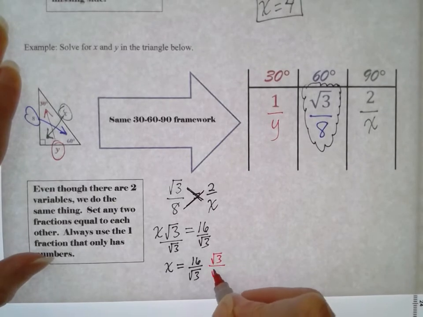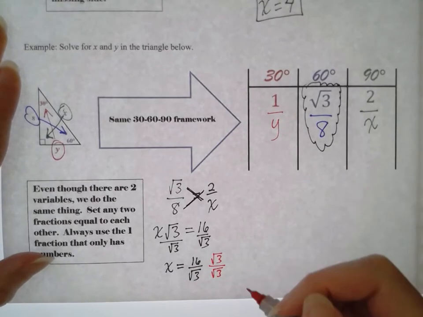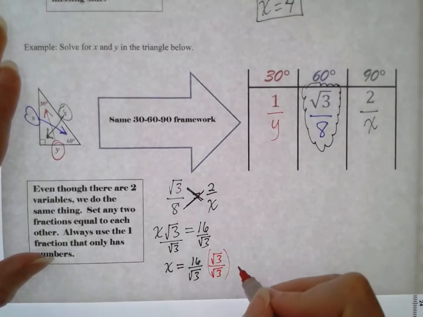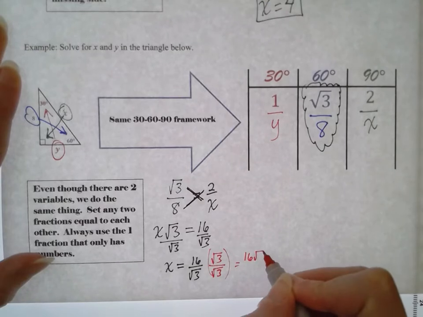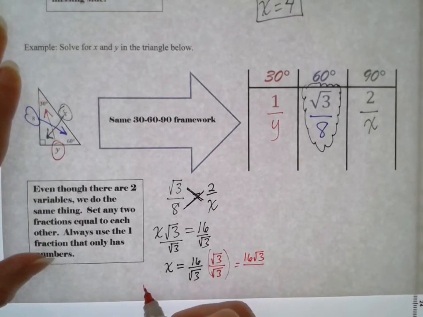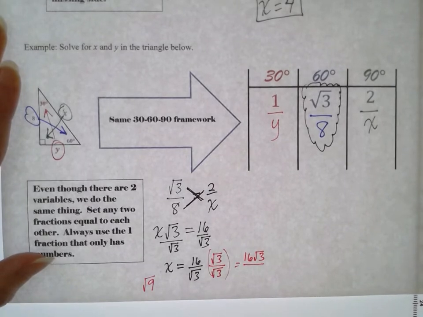Quick rationalization means I do not have any square roots in the denominator. So I'm going to multiply by a silly version of the number 1. That's just a 1. And when I do that, I get on the top 16 times the square root of 3. And on the bottom, I have the square root of 3 times the square root of 3. That is the square root of 9. The square root of 9, however, is just 3. That way I do not have a square root in the denominator. So that is rationalized now.